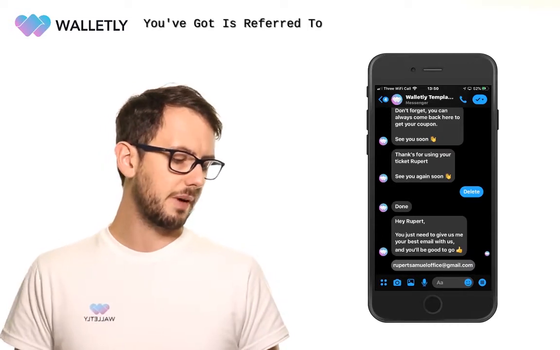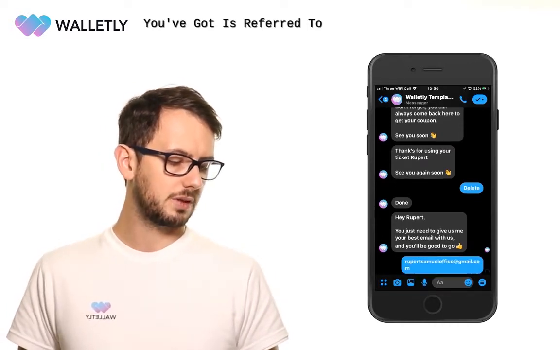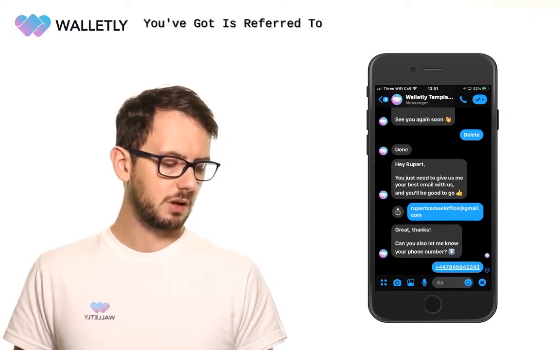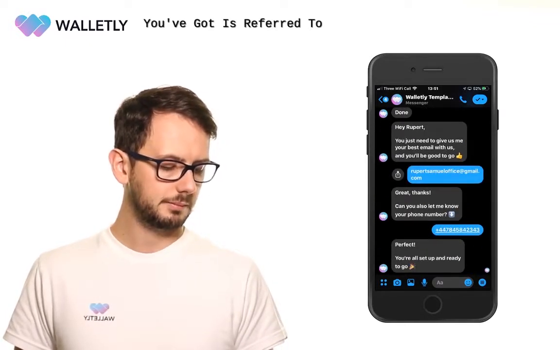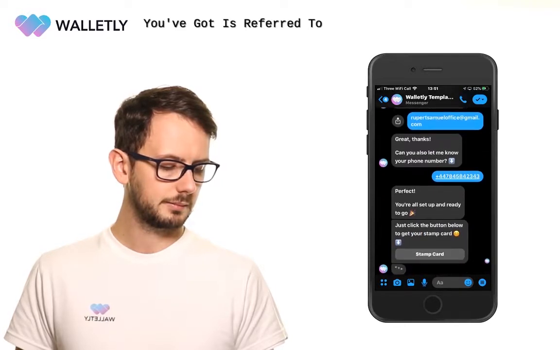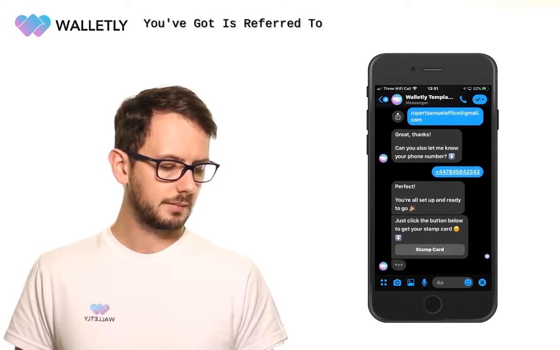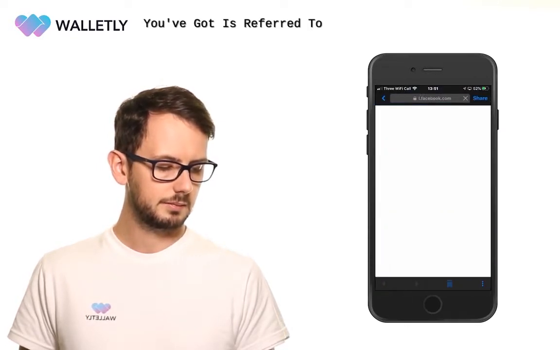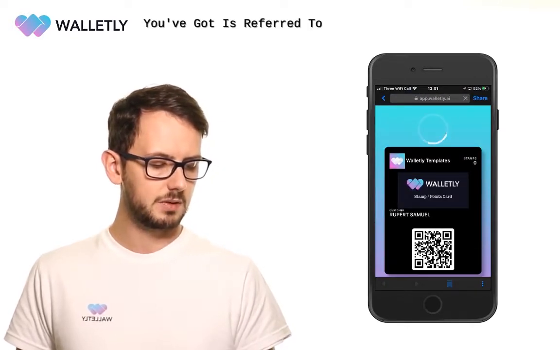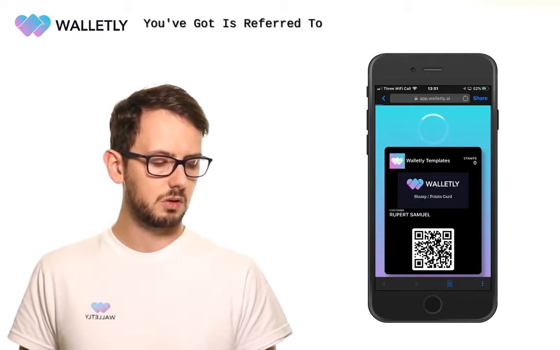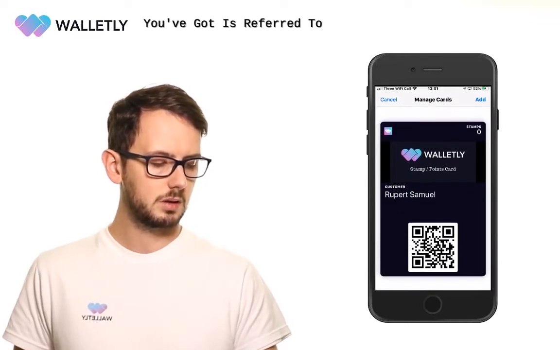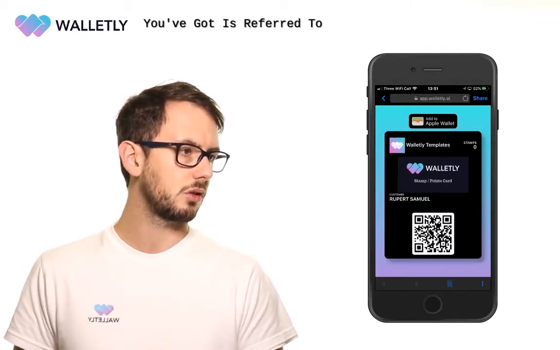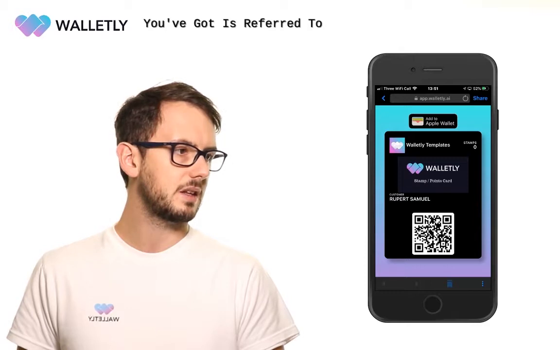So as you can see here on my phone, it is asking me, very simple, what is my email address? What is my phone number? And then it is giving me my stamp card. And as you can see, I have 0 stamps. I'm now going to add this to my account, and there we go.